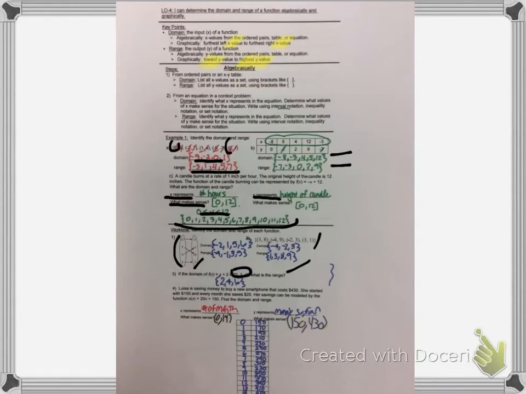So you got y equals 0 plus 2, and that's what gave me the 2 here. Y equals 2 plus 2, that's what gave me the 4. And then y equals 4 plus 2, which gave me 6. So I can find my range by plugging it in.